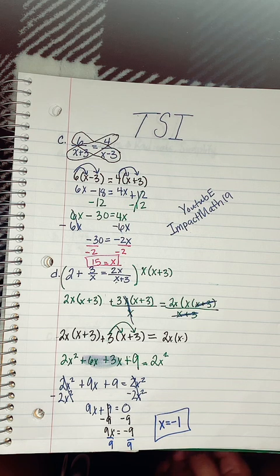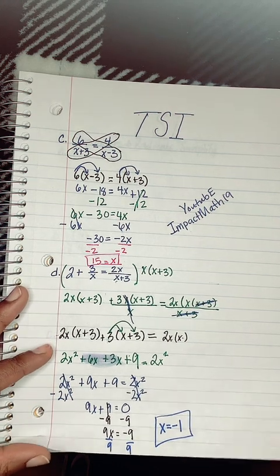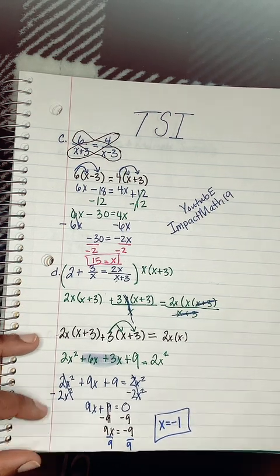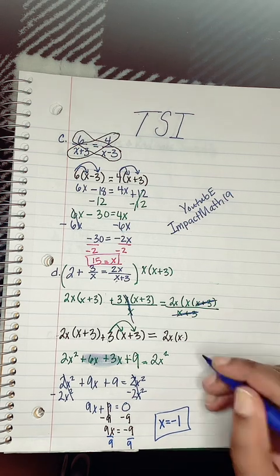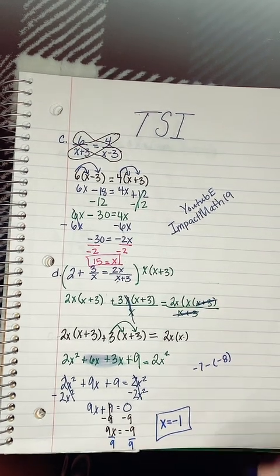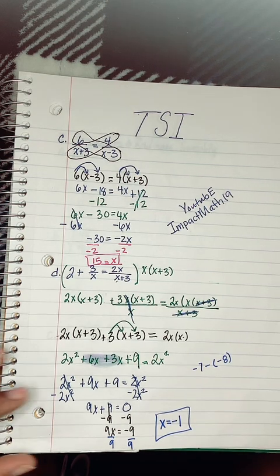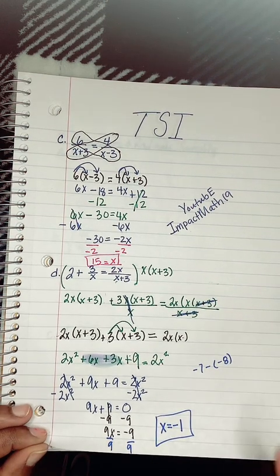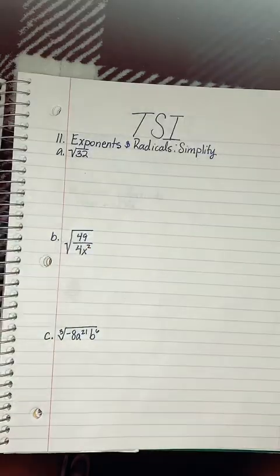Do you practice negative numbers? Like, do you mean negative integers? Like a -7 minus a -8? Yes. Okay. Nah, I don't have that yet on my page.